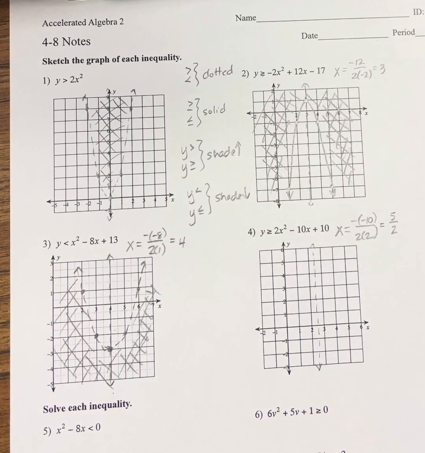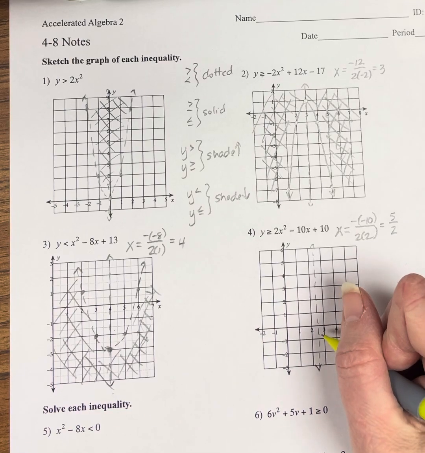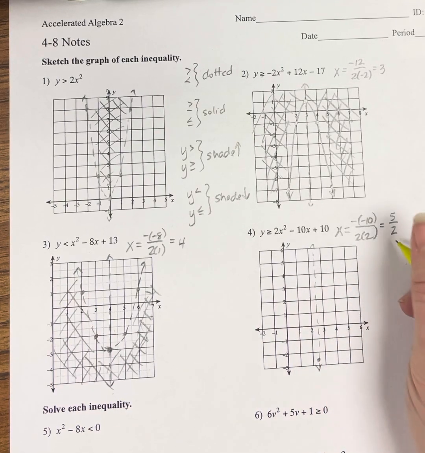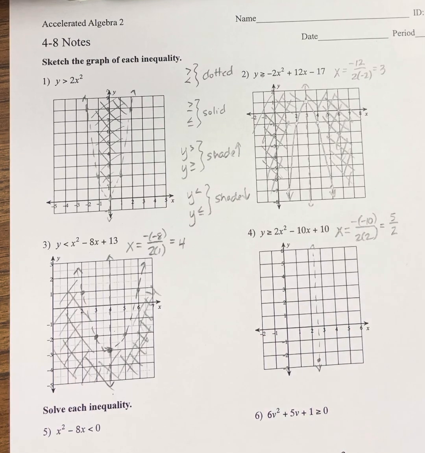And again, it's in standard form, so I'm not going to waste my time doing anything else. I'm going to go to my calculator. So my vertex is at 2.5, negative 2.5.